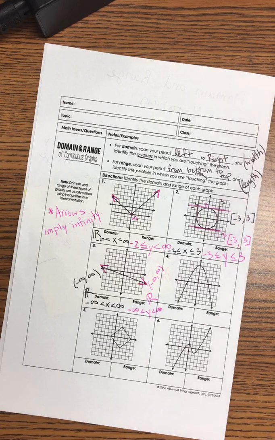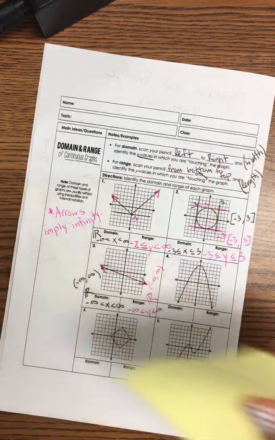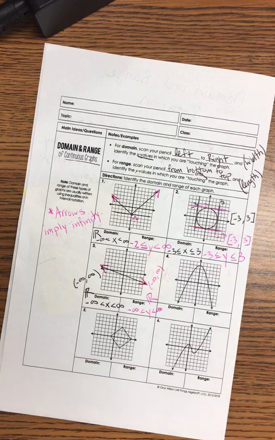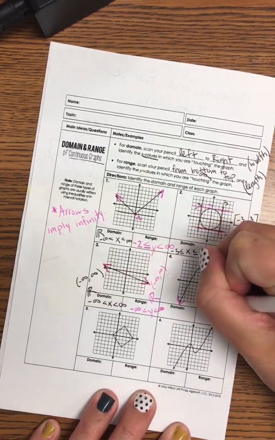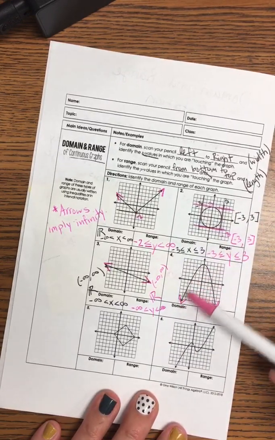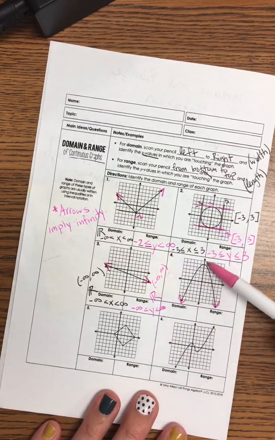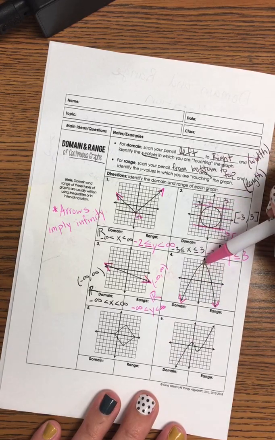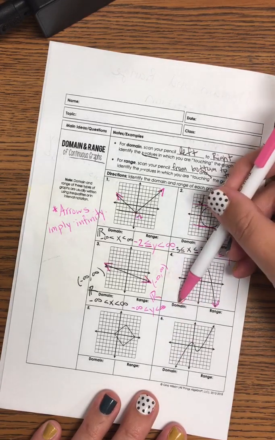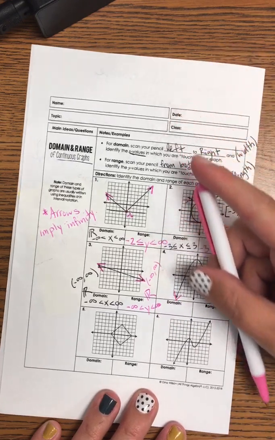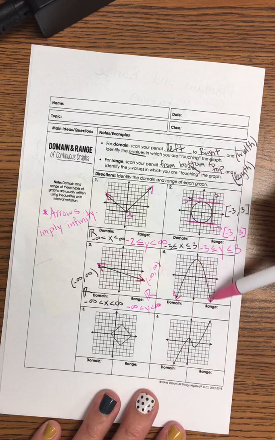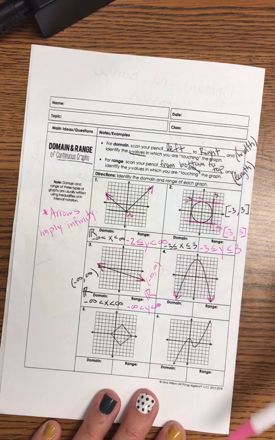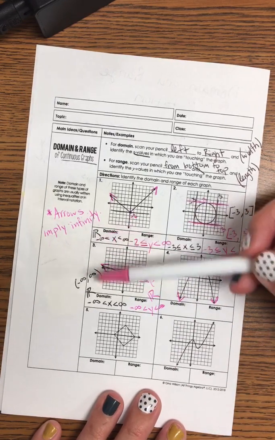So for number 4, this one's a lot like number 1. For the domain, we're going left to right. Notice I have arrows. So it's going to go left forever because this is going to keep getting wider, right? It started really narrow and then it got wider. So I can assume that it's going to keep getting wider forever and ever. So it's going to the left forever and it's going to the right forever. So I also have a domain of all real numbers. All real numbers.